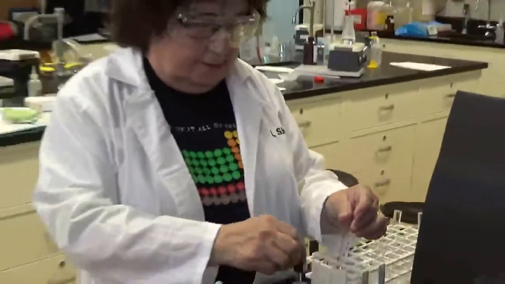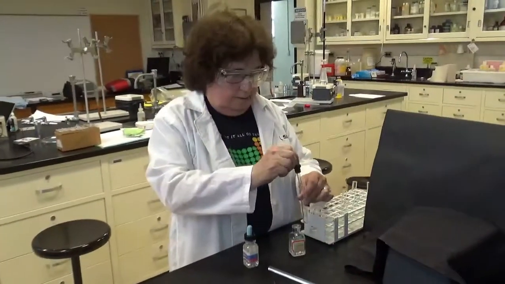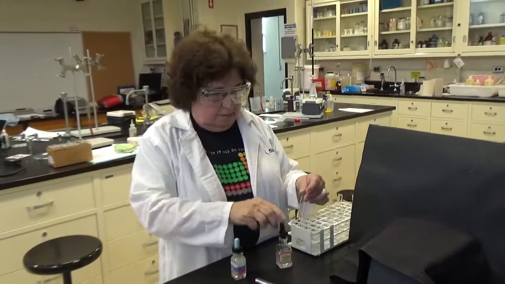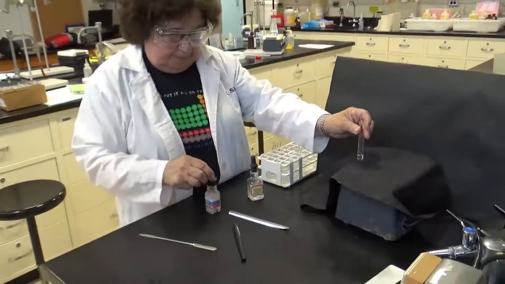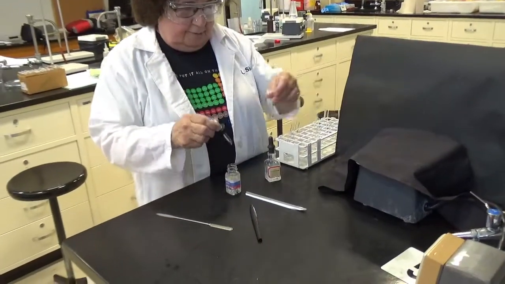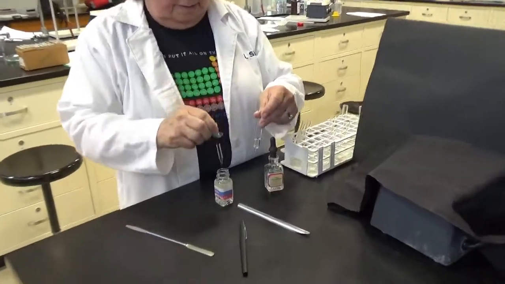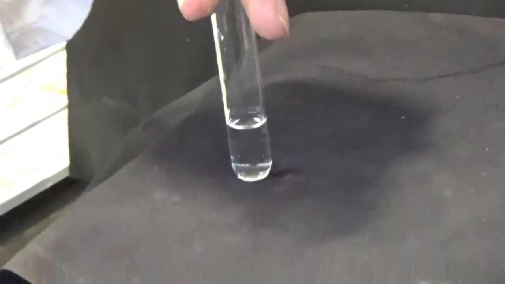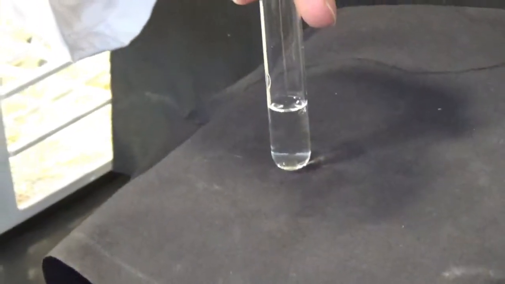Our next test will be using cyclohexane again, which is clear, and isopropyl alcohol, of course, is clear. As soon as I add it, and we mix it up, how does that look?